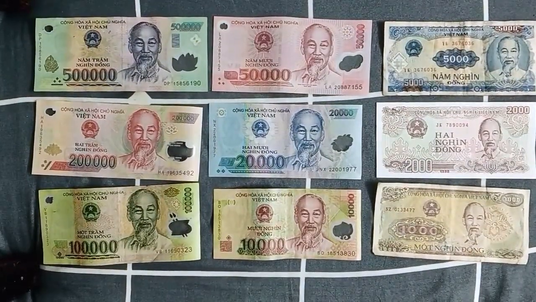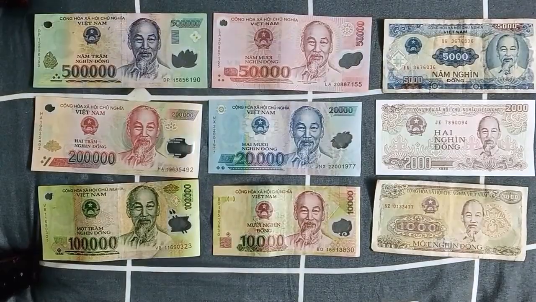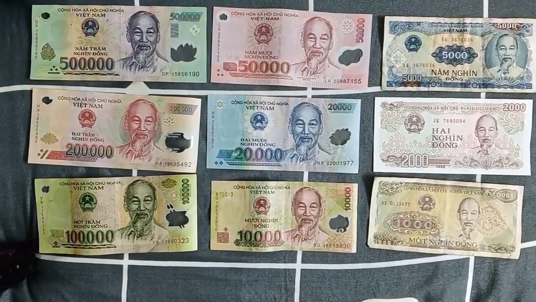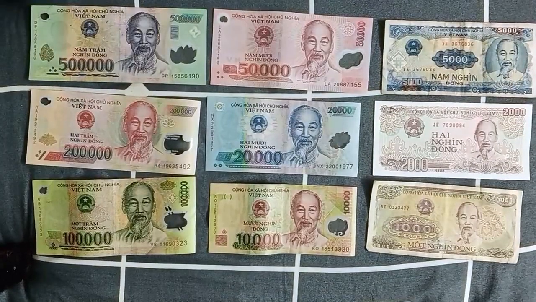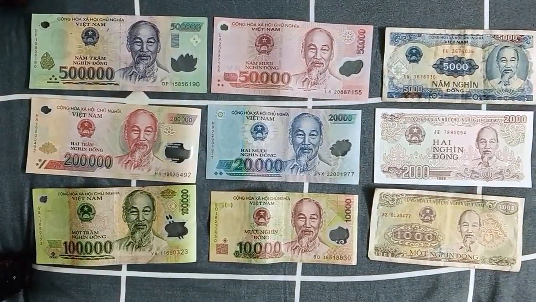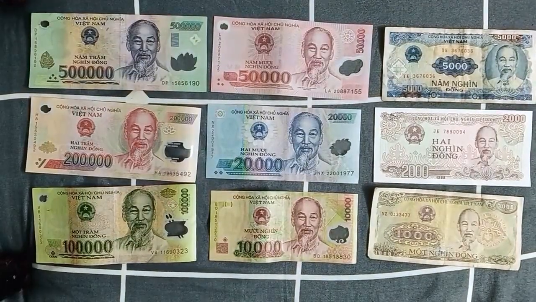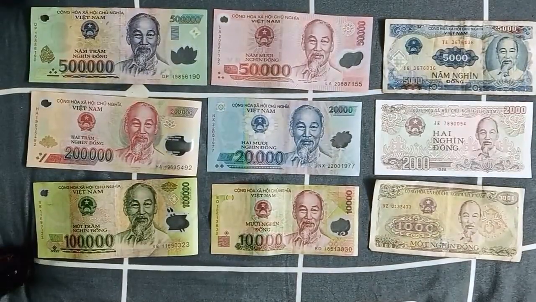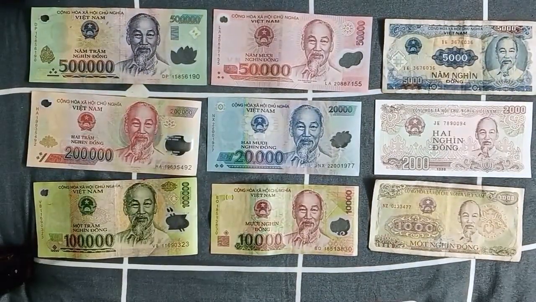And the way I do that is if you do a conversion on what 1 US dollar is to a dong, it's about 23,490 dong per 1 US dollar. So round that up to 25,000 and it'll make your life a lot easier here. So 25,000 dong equals 1 US dollar.